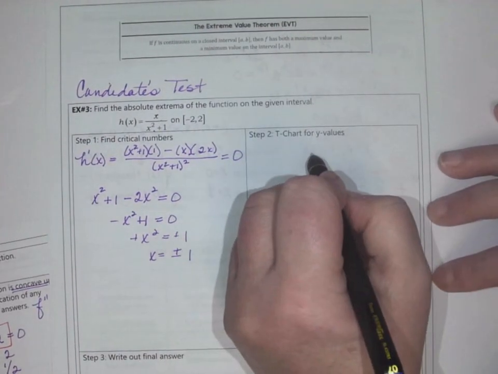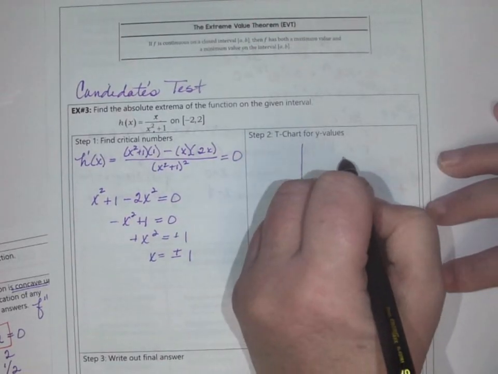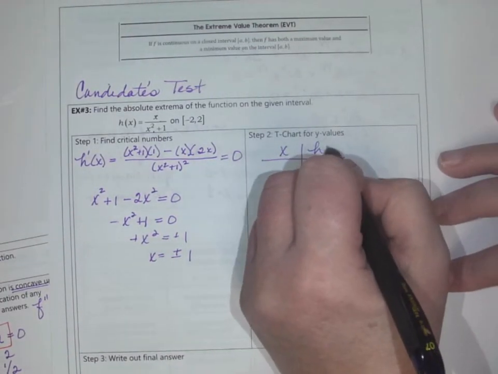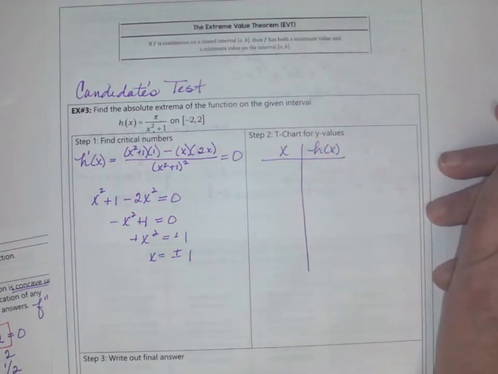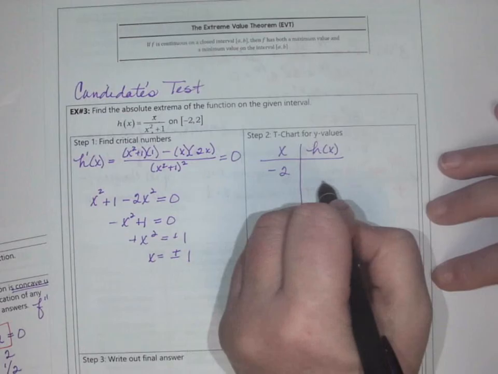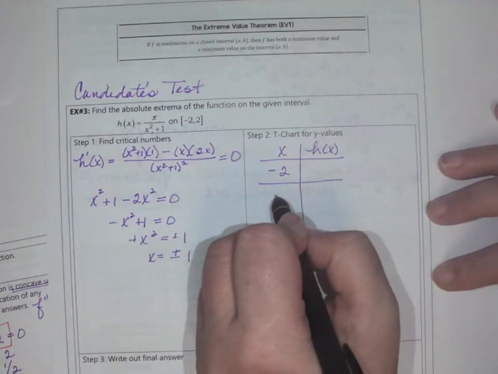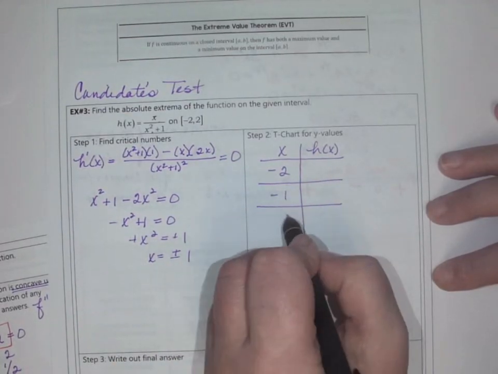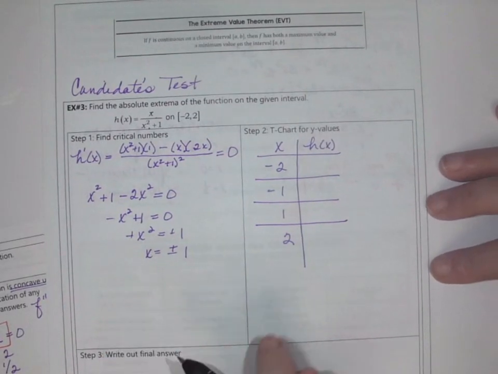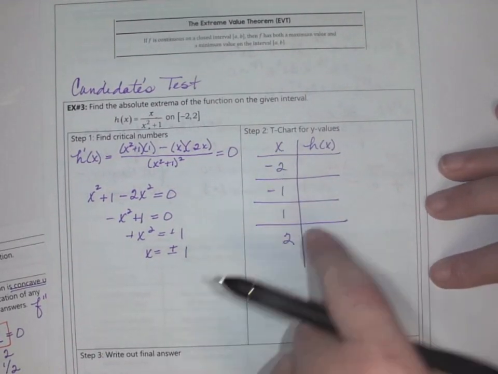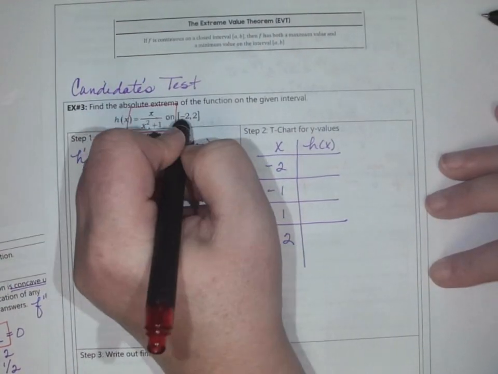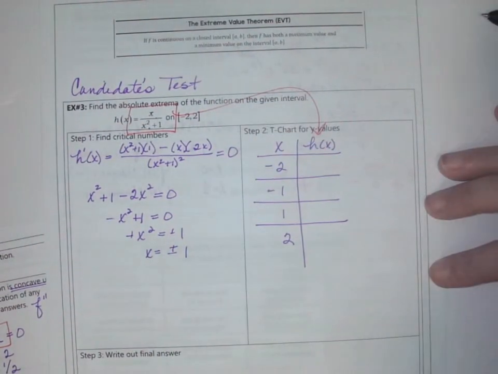Step 2 is to build a t-chart. In our t-chart, we're going to have our x values, and we're going to come up with our h of x, or our y values. We start by putting the left endpoint, then we put our critical values, and then we finish with our right endpoint. And what we're going to do is take these values and plug them back into our original function.